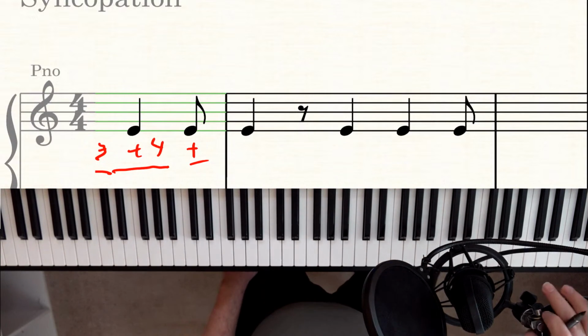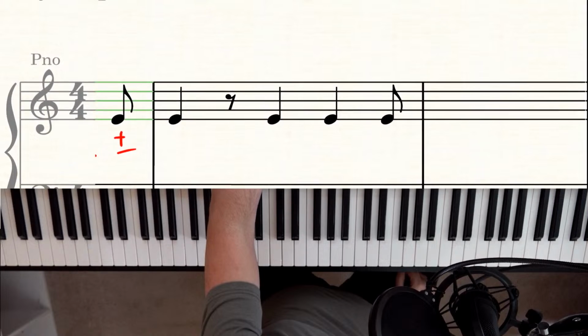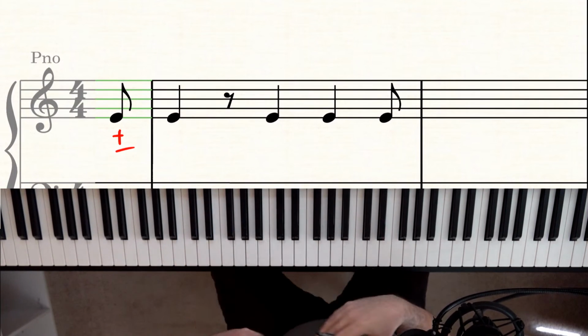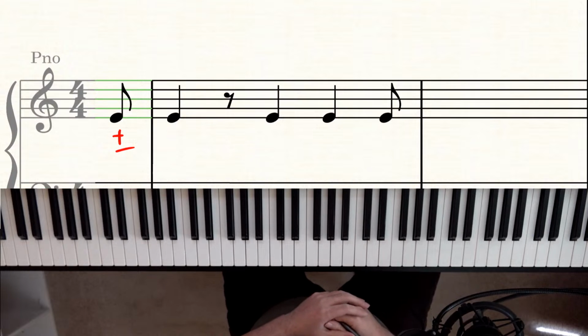Now here's our second syncopated rhythm. By the way, how's everybody doing today? Let me know in the comments or the live chat. Anyway, here is the second syncopated rhythm.